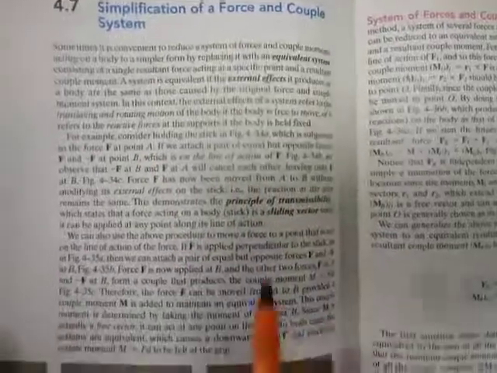Okay, before I go into any of the discussion in this section, I just want to give you my view of the essence and the main idea of this section.